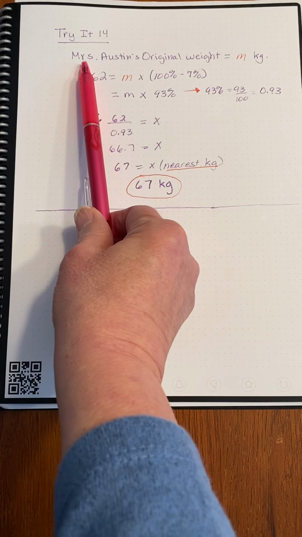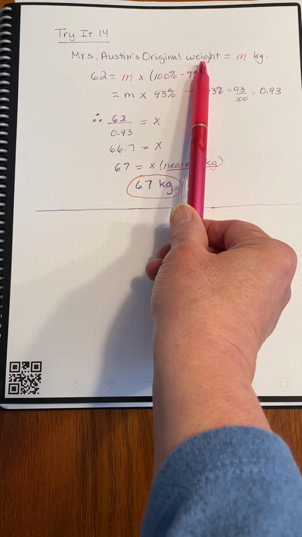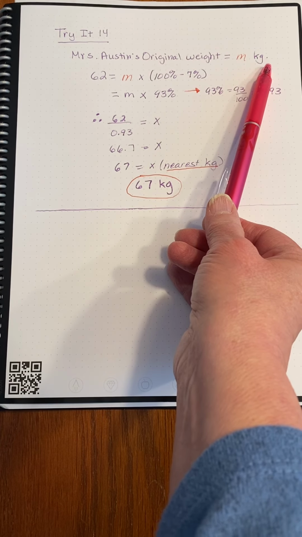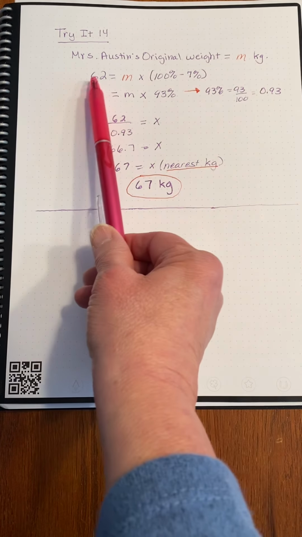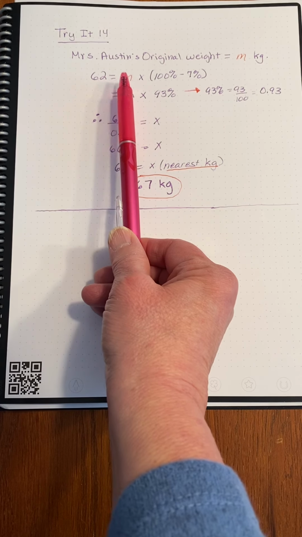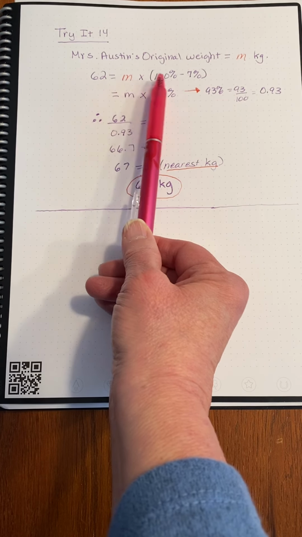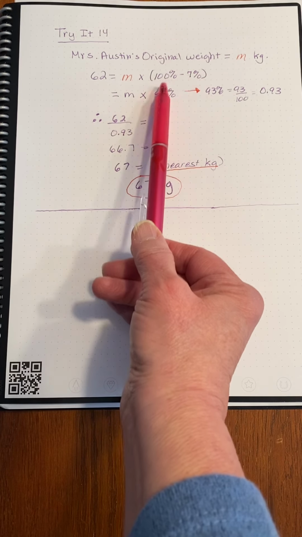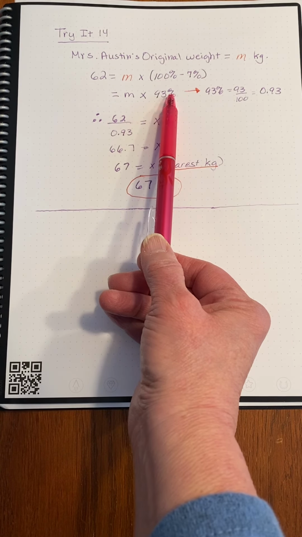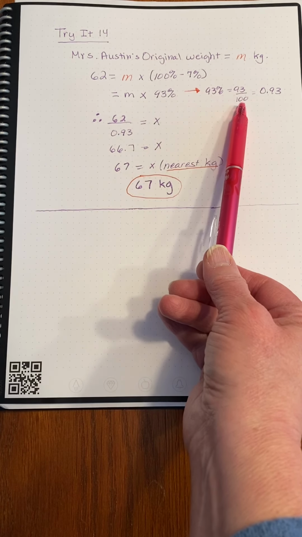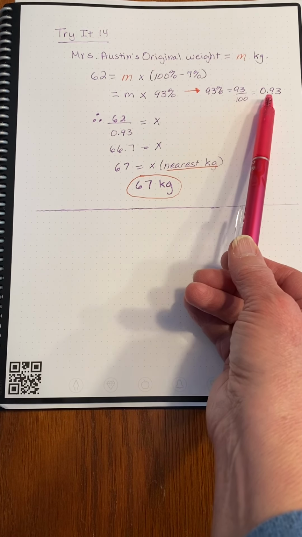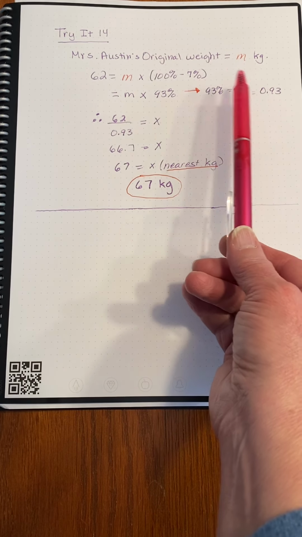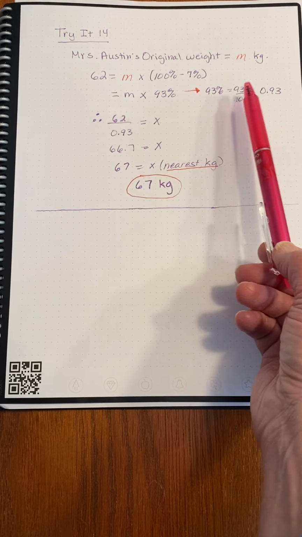So I'm going to set this up. Mrs. Austin's original weight, what I'm looking for, is going to be m kilograms. So 62 is going to be her original weight times the percent of decrease, which is 100% minus 7%, which is 93%. Again, I change that to a decimal, moving my decimal point over, 0.93. Now because I'm going backwards, I'm not multiplying, I'm dividing.